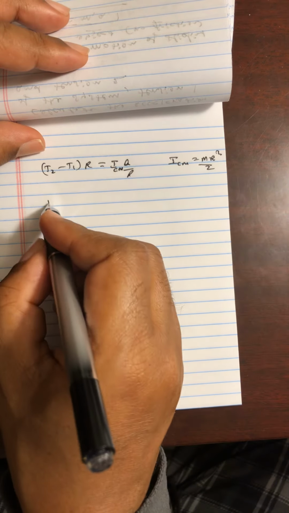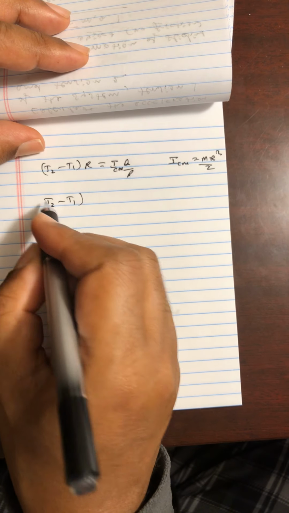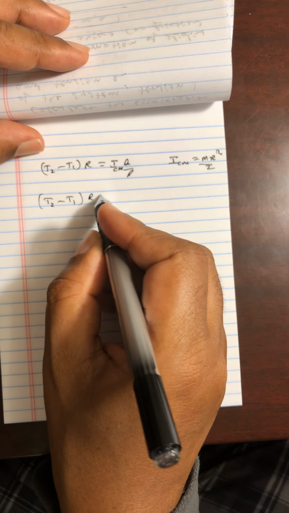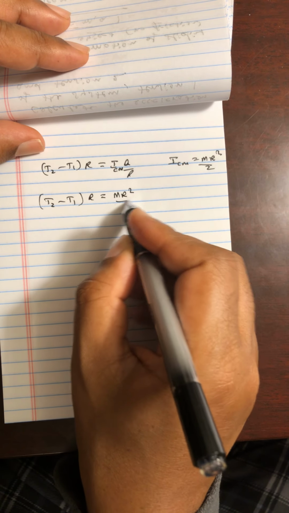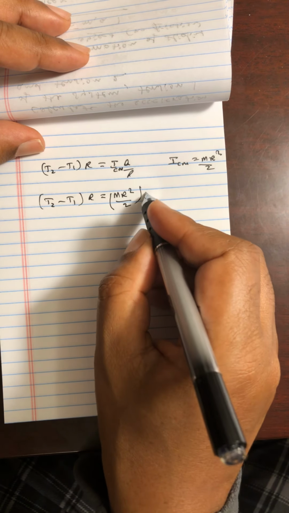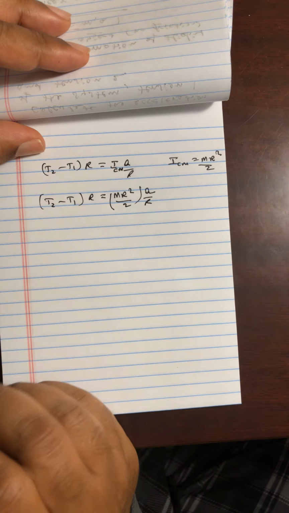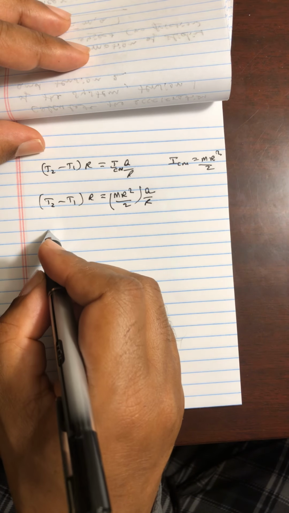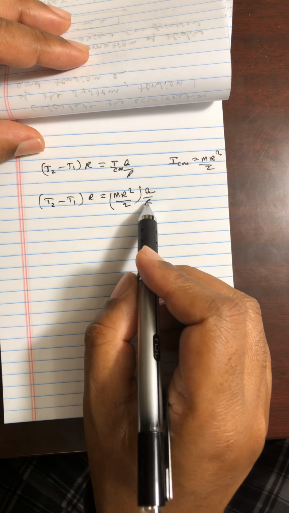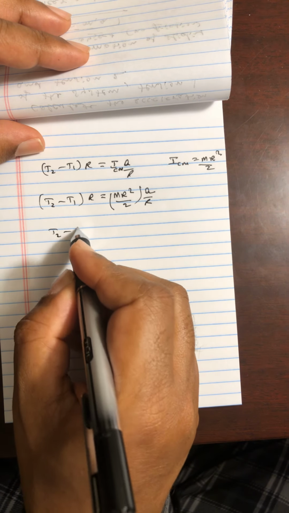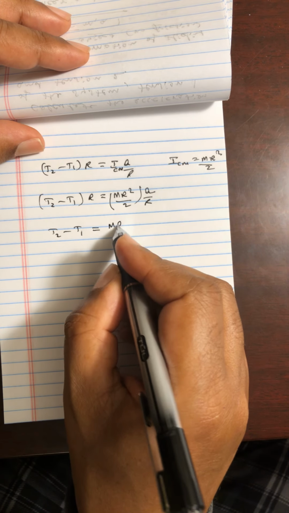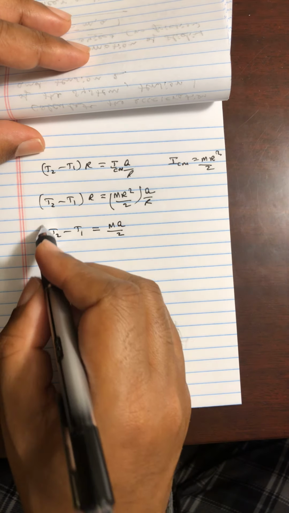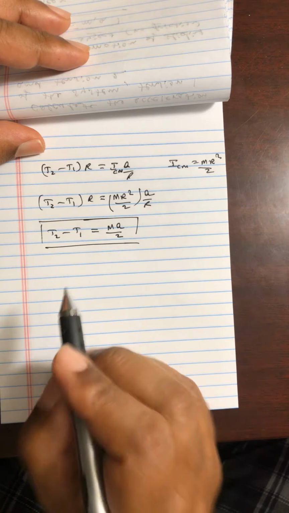So T2 minus T1 times R equals MR squared over 2 times A over R. The R cancels out, so T2 minus T1 equals MA over 2. This is for the rotating cylinder.